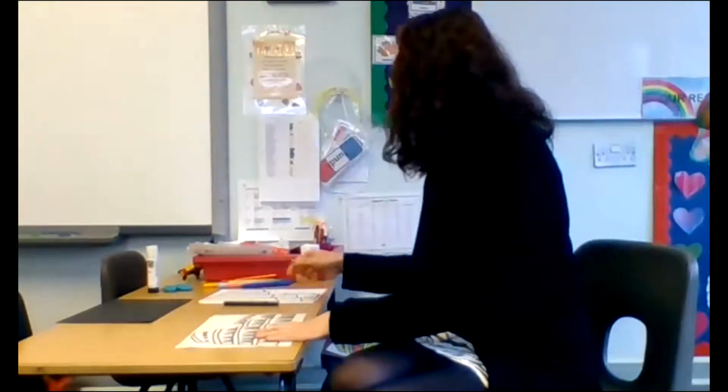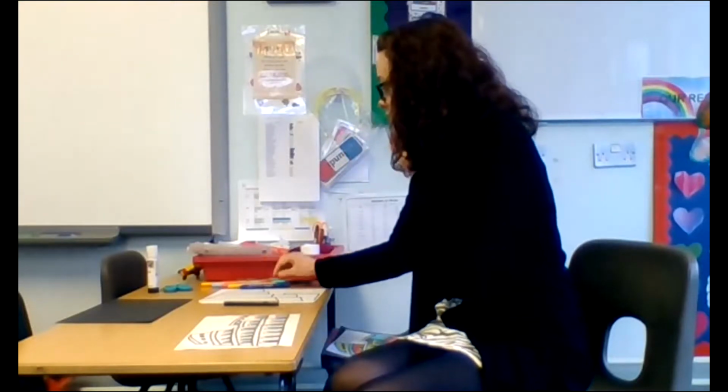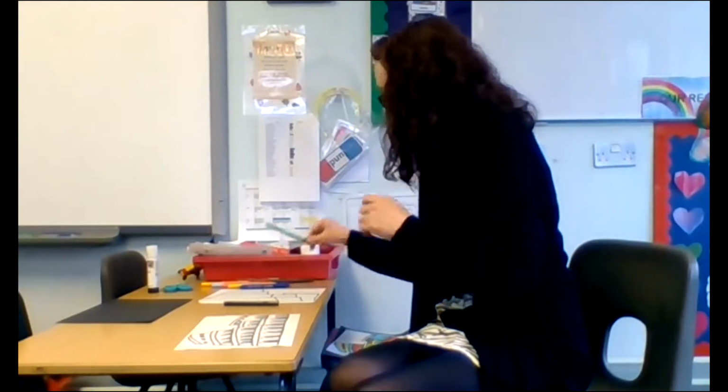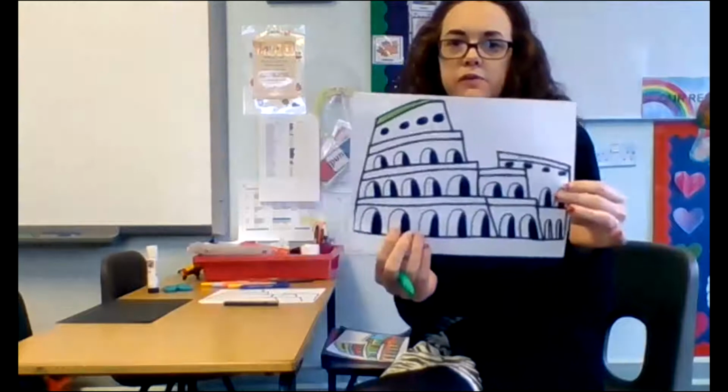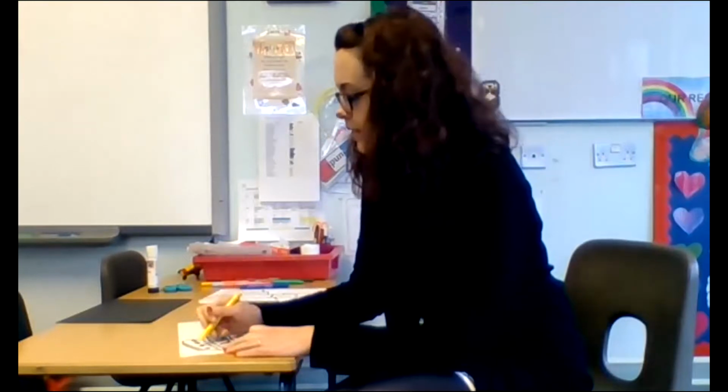Then you need to get your felt tip pens, the brighter the better. Remember, Andy Warhol did lots of different colours on his, and you're just going to colour it in lots of different bright colours on there. So I'm going to use green at the top on there. So that's the first part. I've done a green. You can choose any colour that you like on there. I'm going to have a nice bright yellow below as well.